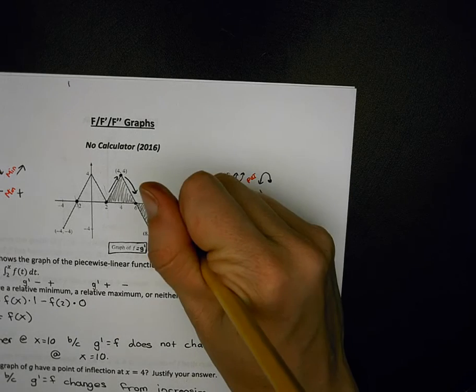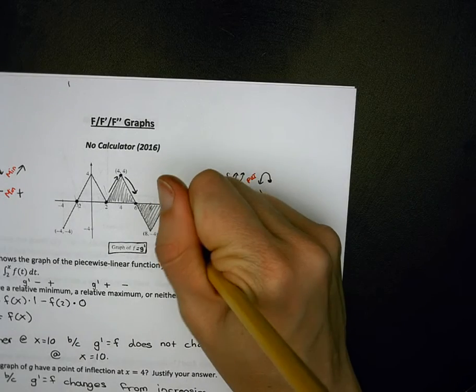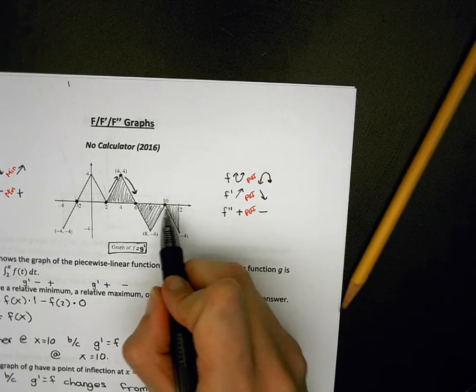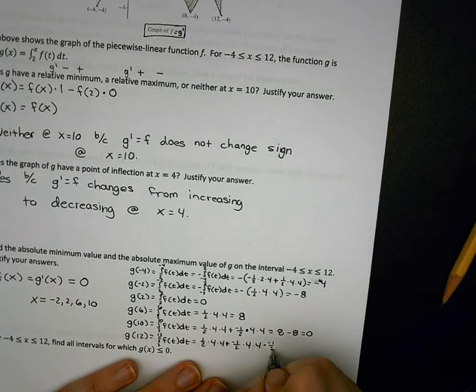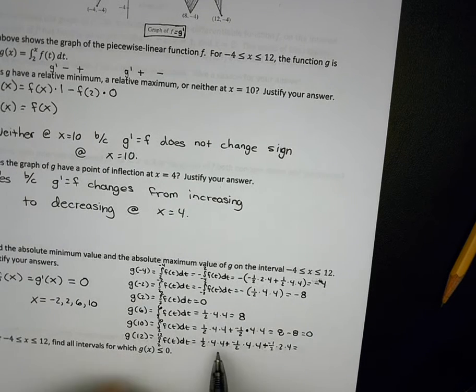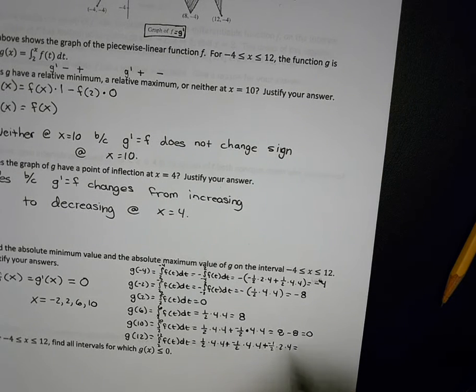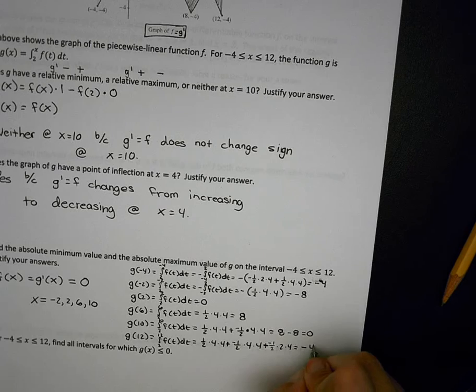And one more negative triangle here, which has a base of 2, height of 4, negative because it's below the x-axis. Which gives us 8 plus negative 8 plus our negative 4, which is negative 4.